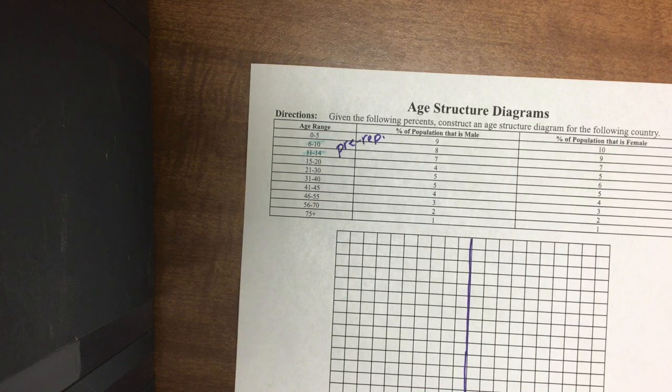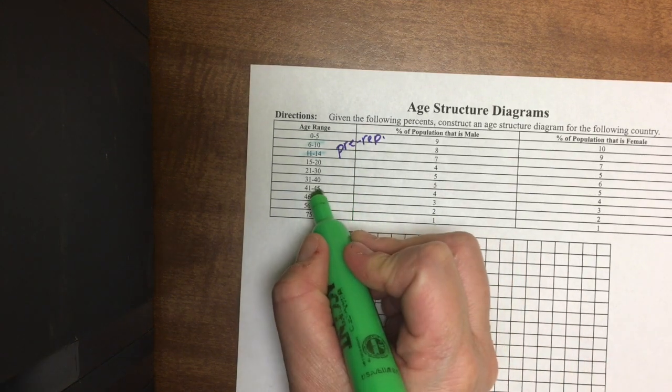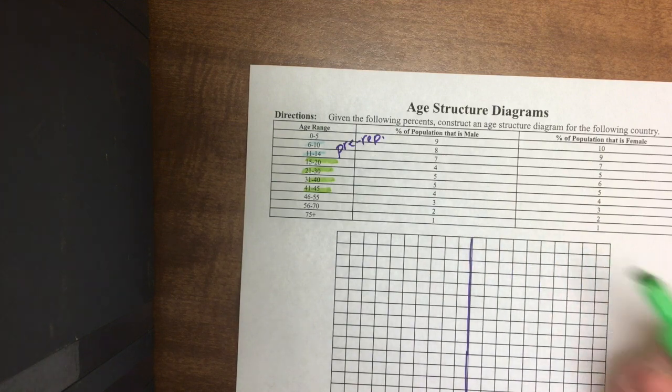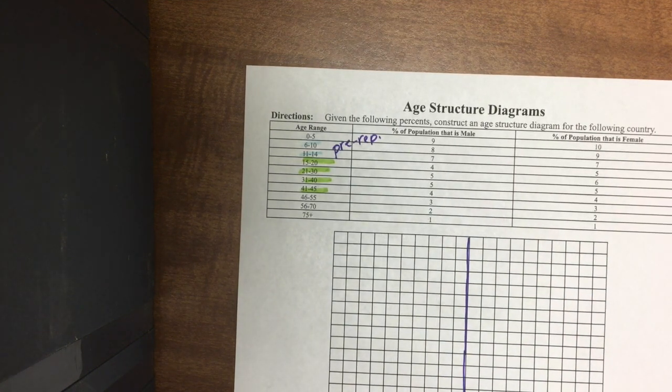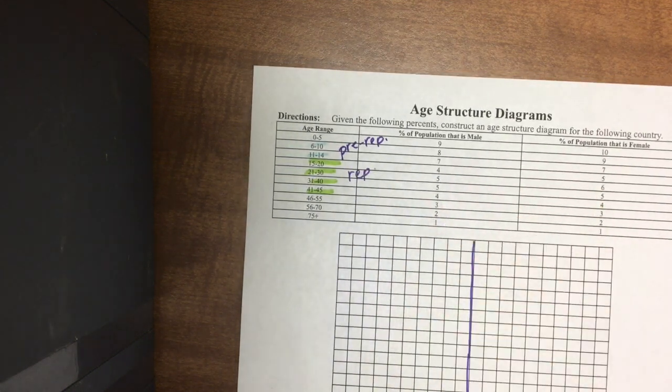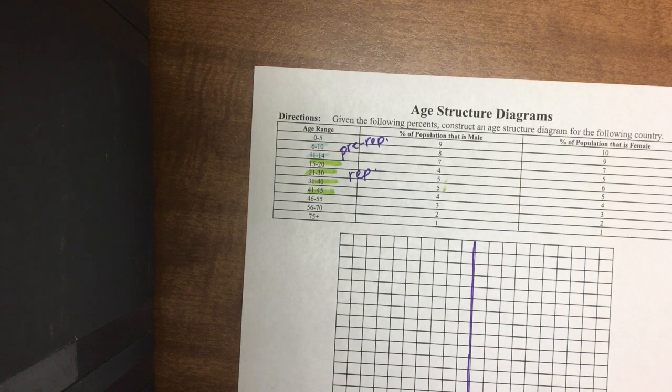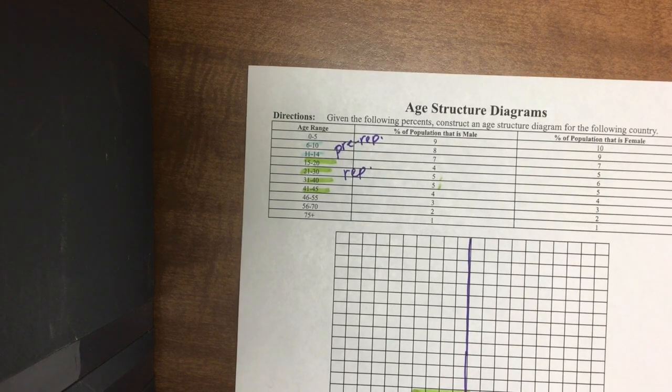Next, I'm going to do my reproductive. Reproductive is basically 15 to 45. So up here, I'm going to color those 15 to 45. And I'm changing color to denote this is the reproductive category. So it's going to go out 4. 1, 2, 3, 4. So 4 from the middle here. And then I go out 5, 5, 5. And then it looks like I go out 4. All right. So there's my, so much better with a better marker.